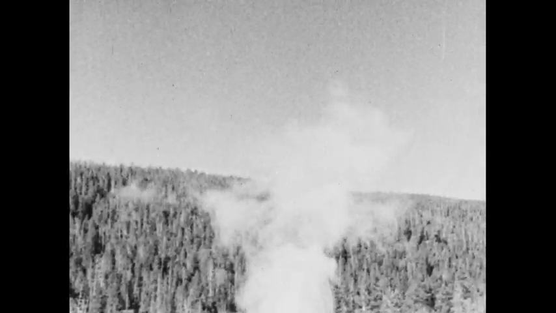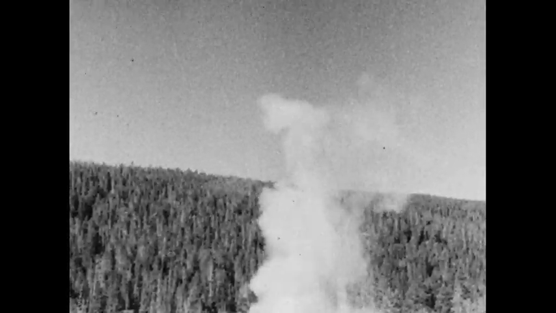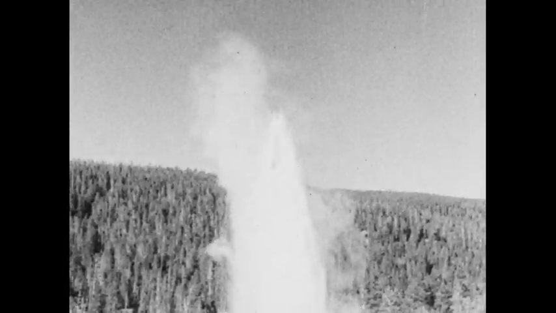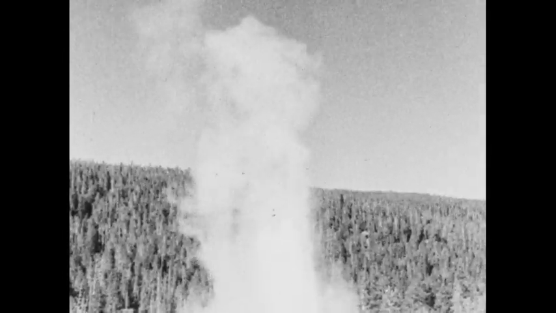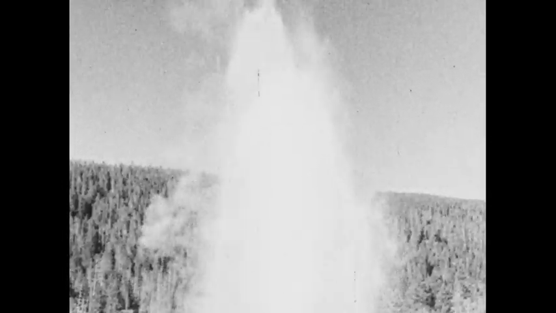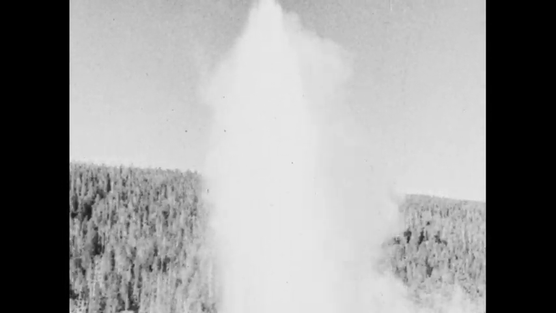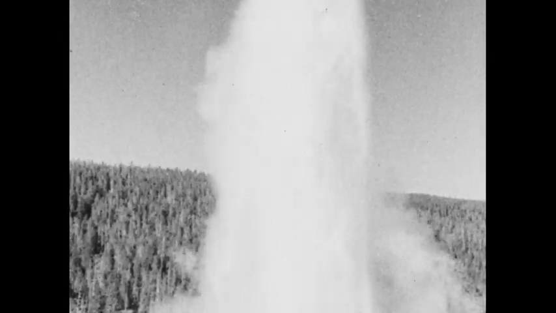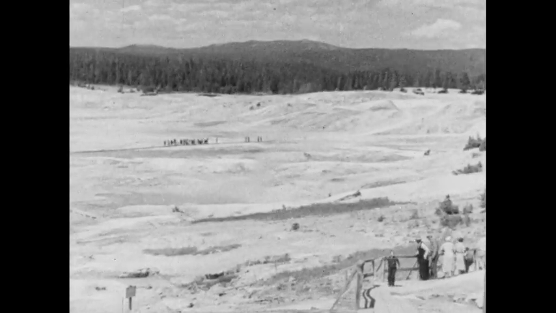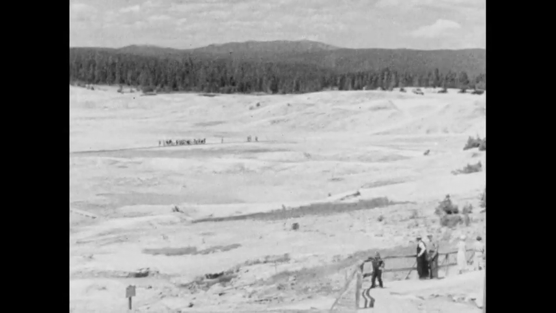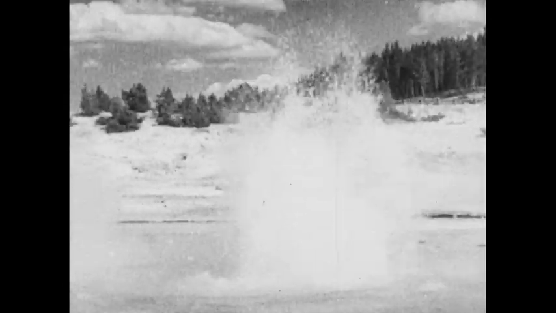And now, approximately every hour, winter and summer, its more famous neighbor, Old Faithful. Nearby, in the well-known Norris Basin, there is a veritable family of small but active geysers.